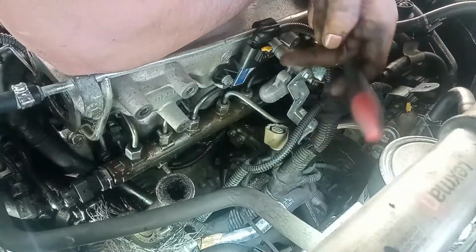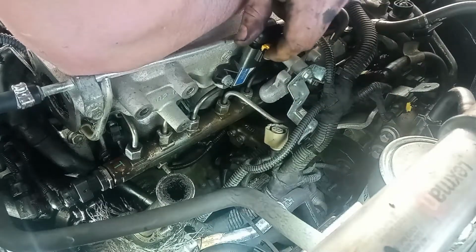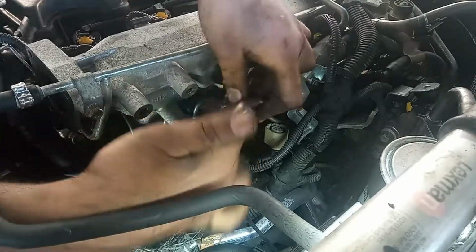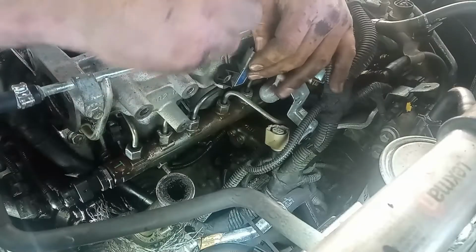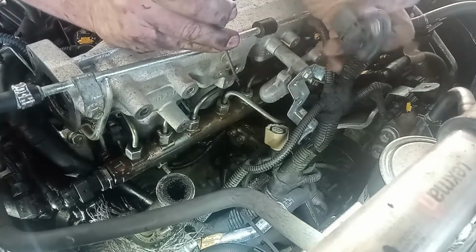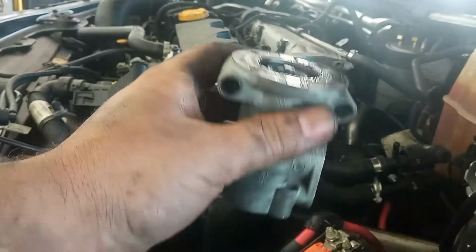Taking advantage of the space, I will take out the sensor here just to be safe. Yeah, let's clean that. Completely locked in place. So the blank was not doing anything over there.